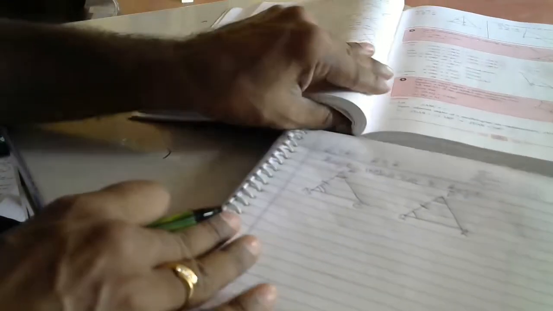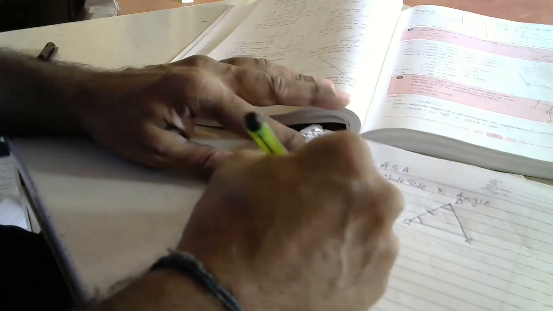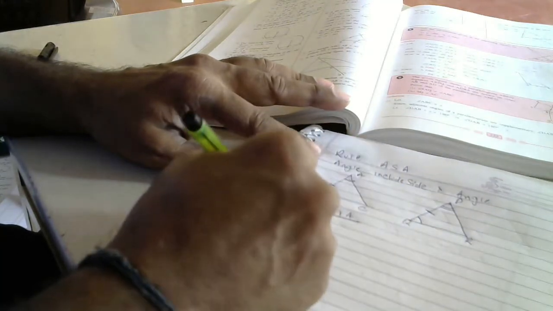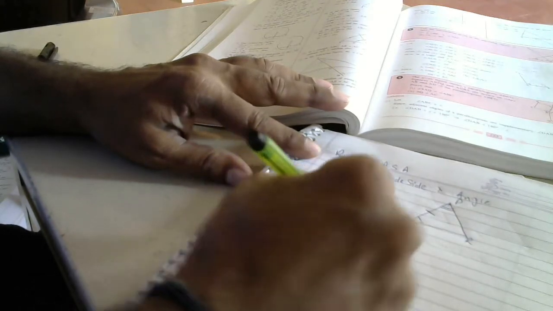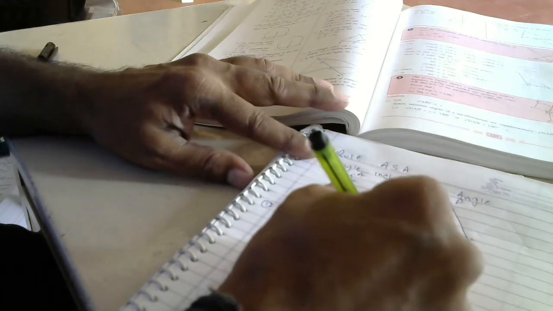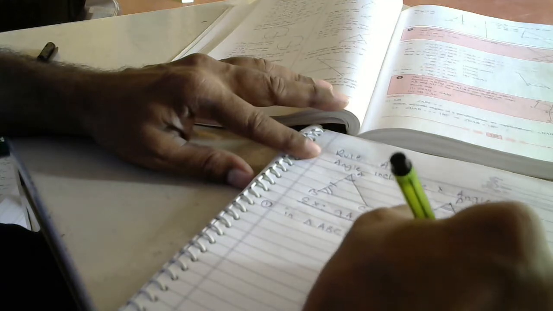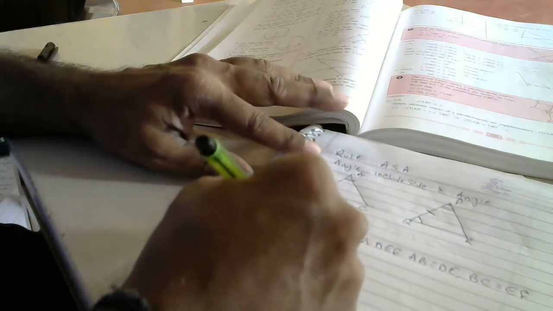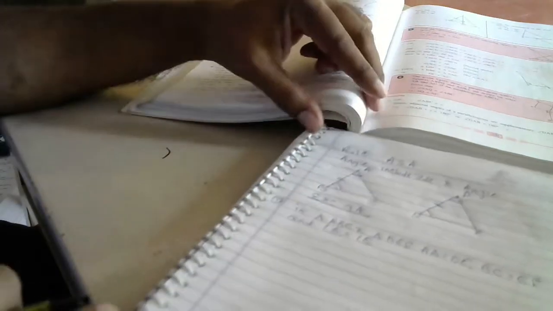Now based on these examples, let's do exercise 9A. First question: in triangle ABC and triangle DEF, AB is equal to DE, BC is equal to EF, and angle B is equal to angle E. Now this is the first question. Let's try to understand this.